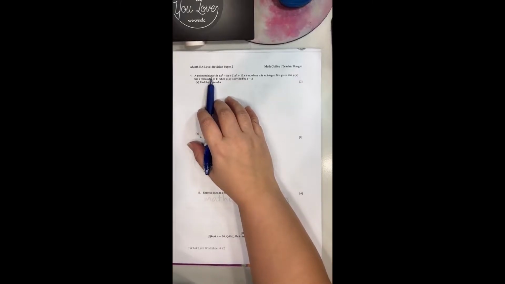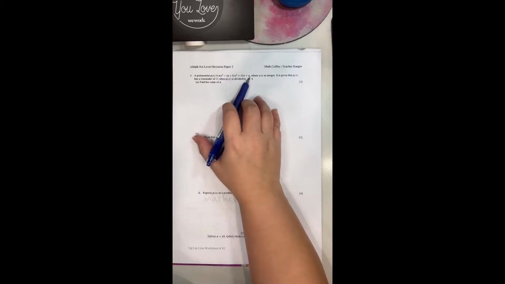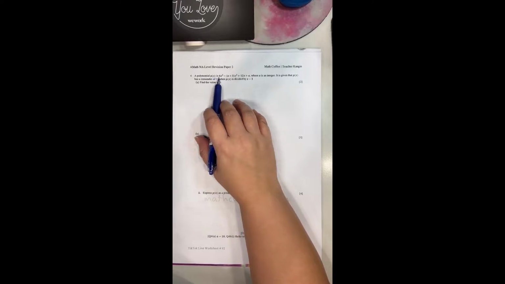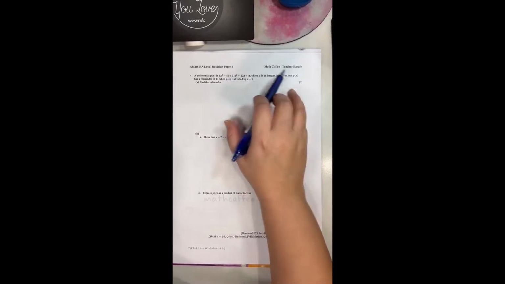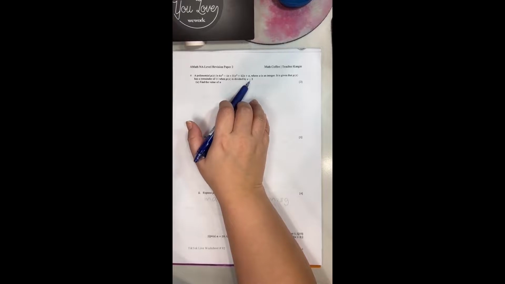Okay, let's do this. P(x) is equal to 6x cubed minus ..., where a is an integer. So you can see that in this polynomial you have only one unknown, which is a. It is given that P(x) has a remainder of 11 when it is divided by x minus 3.